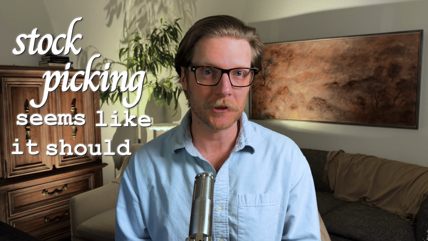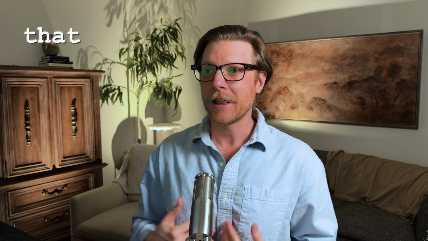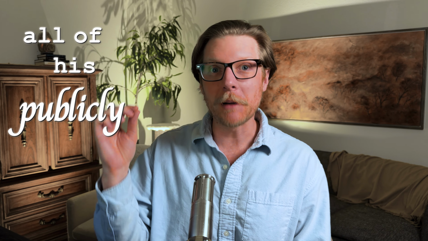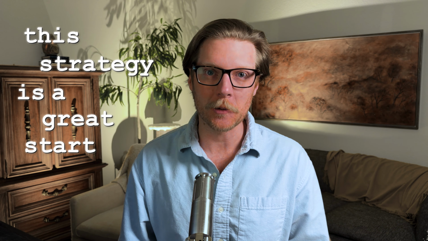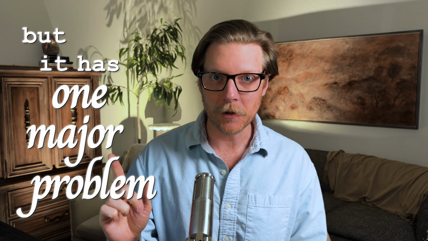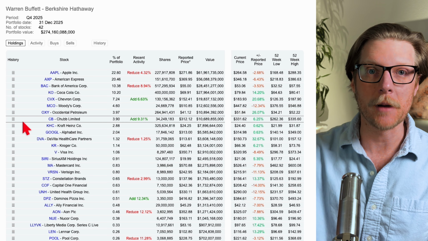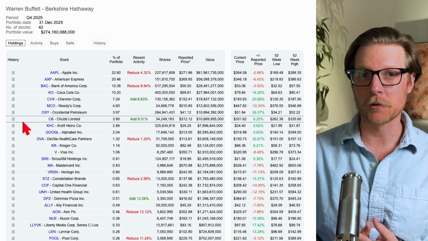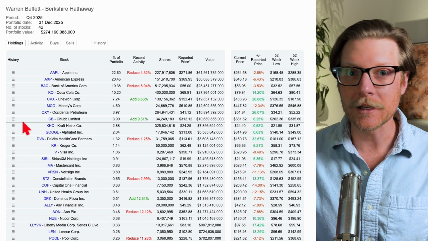Stock picking seems like it should be incredibly easy when I realize that I can simply go online, look up Warren Buffett's portfolio, and see all of his publicly chosen stocks. Now, this strategy is a great start, but it has one major problem if I'm going to strictly just look up his stock holdings and copy them. And that is that Warren Buffett only has to report his stock picks once every quarter.